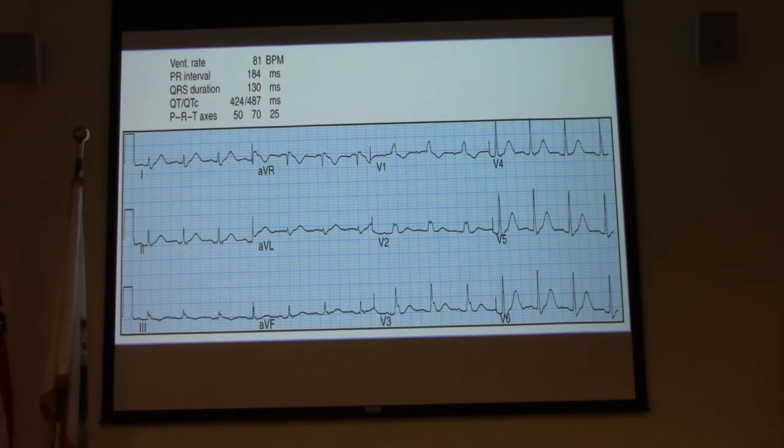All right, so heart rate's 81 beats per minute. PR interval is less than 0.20 or 200 milliseconds. QRS duration is greater than 120 at 130. I look at V1. Positive deflection. This is a right bundle branch. This patient here is probably not feeling good, lightheaded, dizzy, and this patient also has a normal axis.